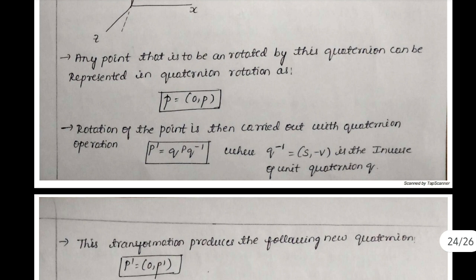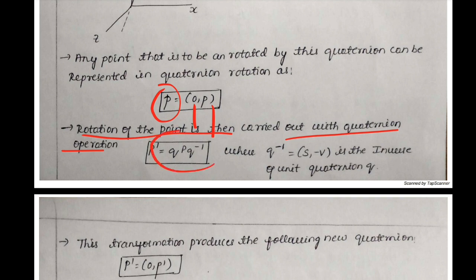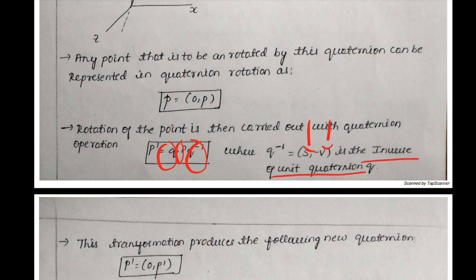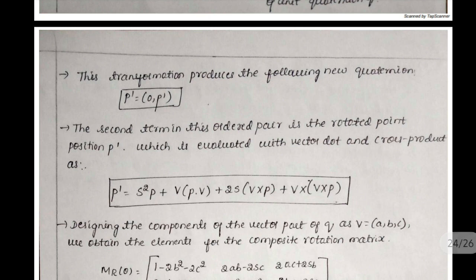Okay, then any point p can be represented as 0 comma p, and the rotation of the point is then carried out with the quaternion operation. This is known as the quaternion operation: q p q inverse. q inverse is s comma minus v, the inverse of the unit quaternion q. The transformation produces the following new quaternion, 0 comma p dash.